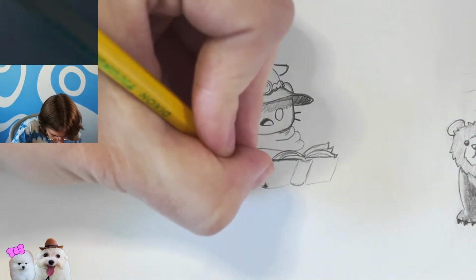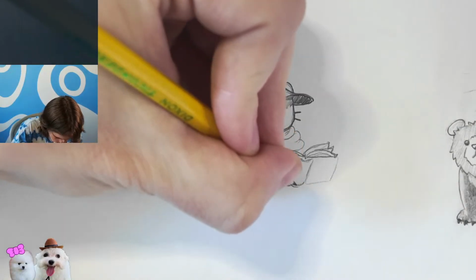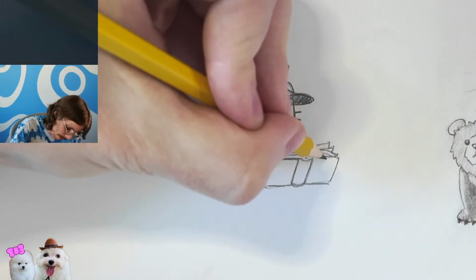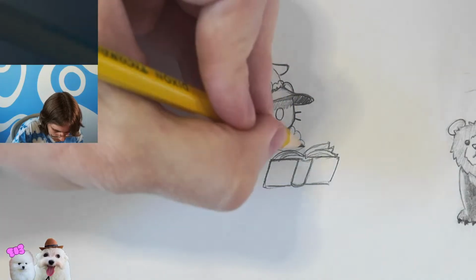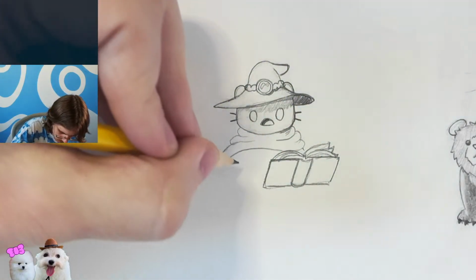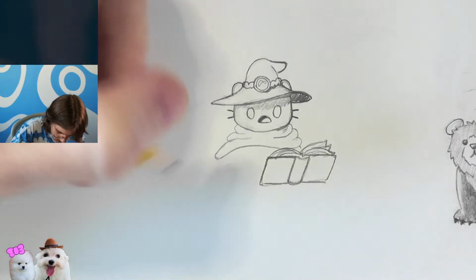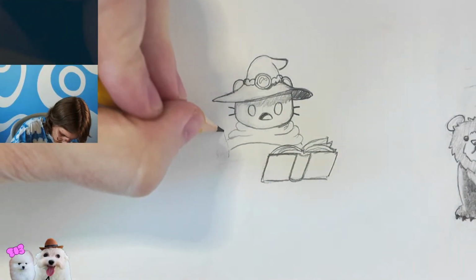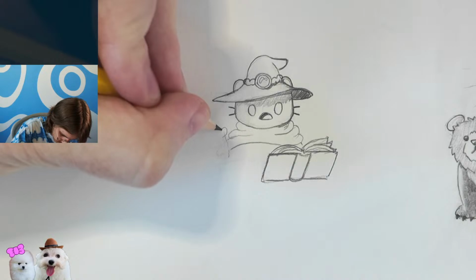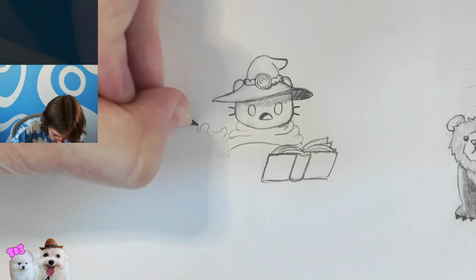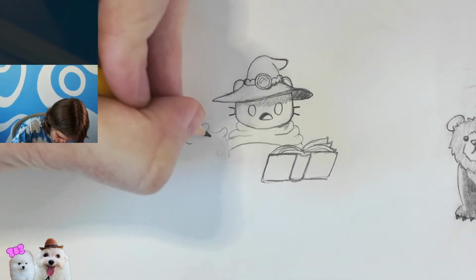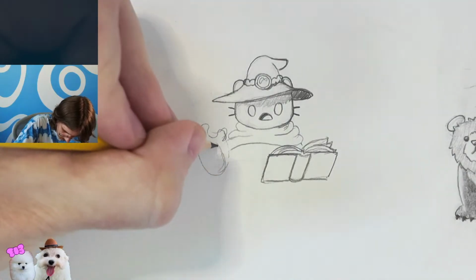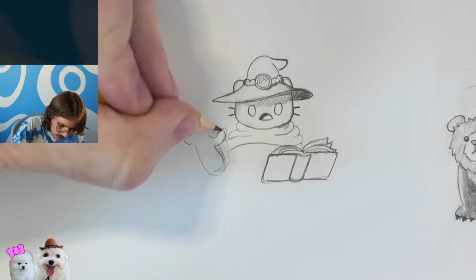And then we'll kind of define the book now. And then there's something going on in his hand.